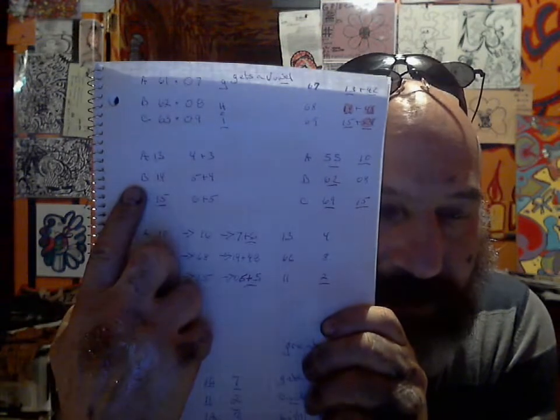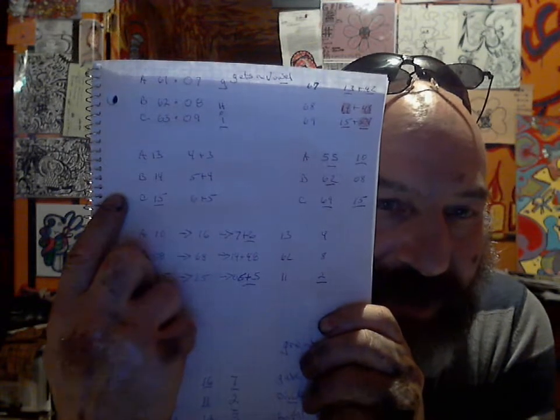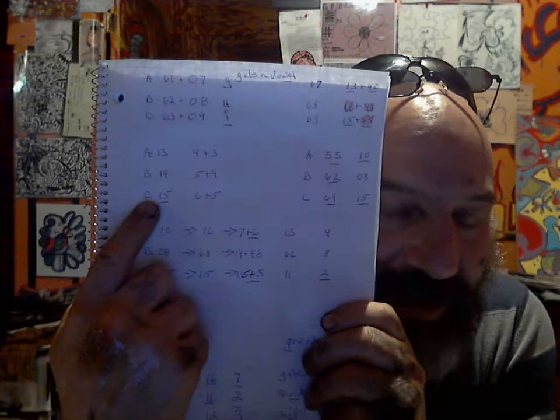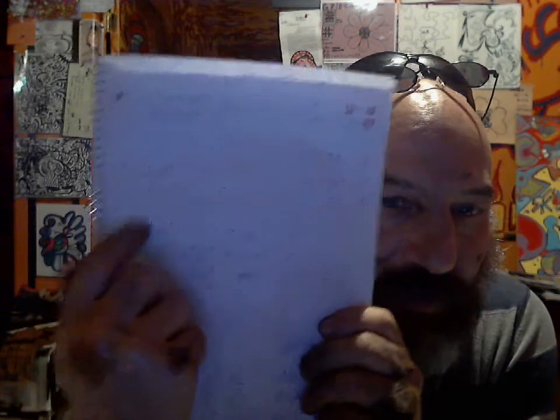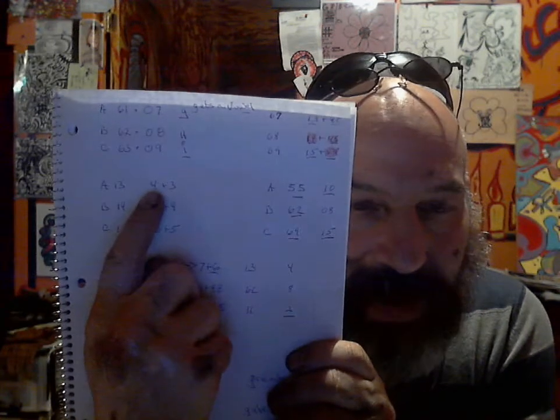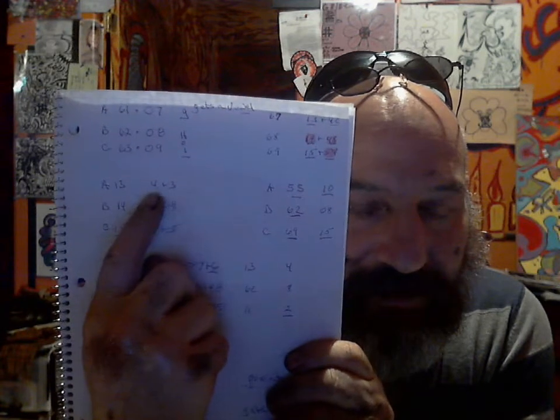10 ends up to be in 2. 11 ends up to be in C3. And 12 ends up to be in 4. Back to A again. A13 is 4. So we have all the balls wrapped up.